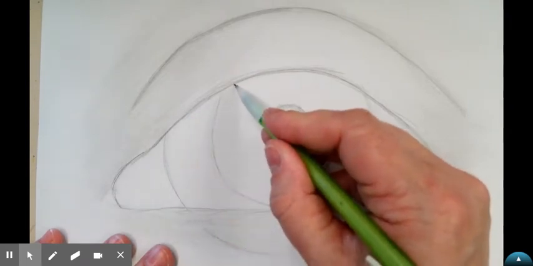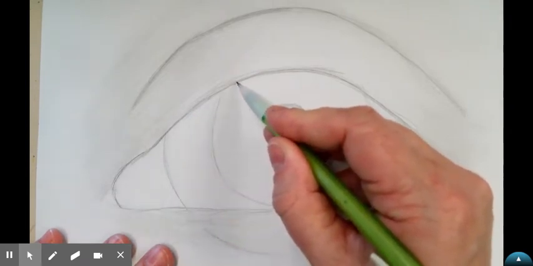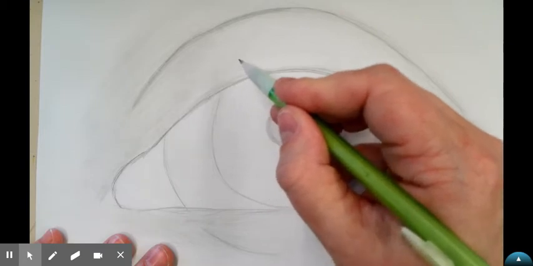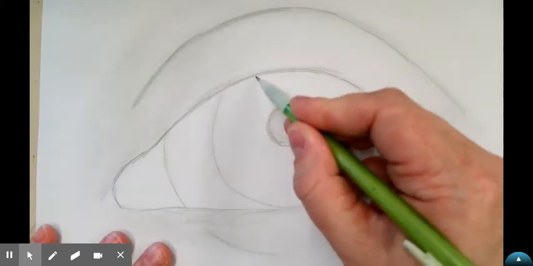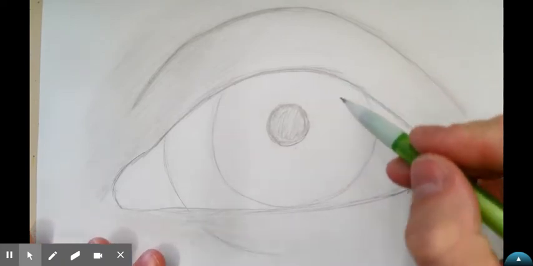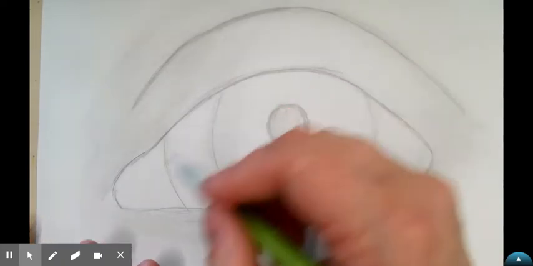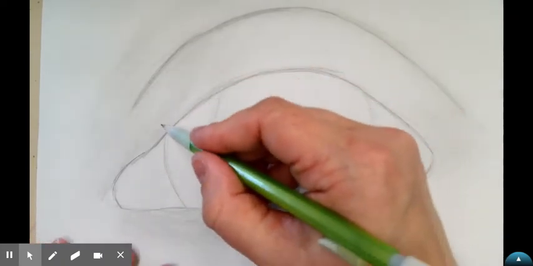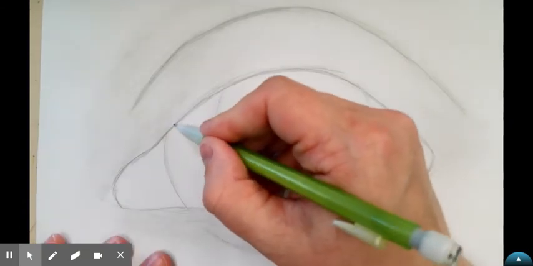Eyelashes do not start on the very edge of the eyelid. Then it would be like poking you in the eye. So any eyelashes you draw need to be a little bit higher than this line. And again, depending on who you're looking at, they might have shorter eyelashes, longer eyelashes, but there will always be a little hint of something.